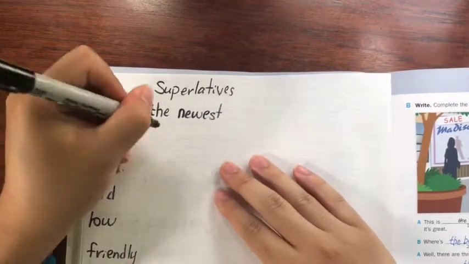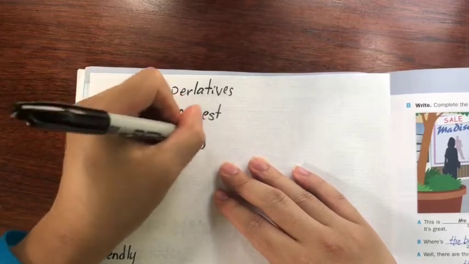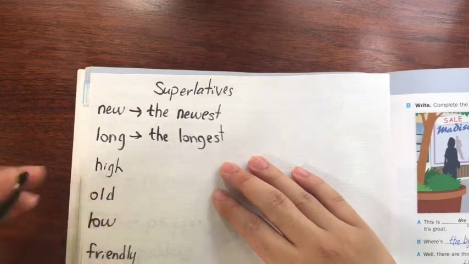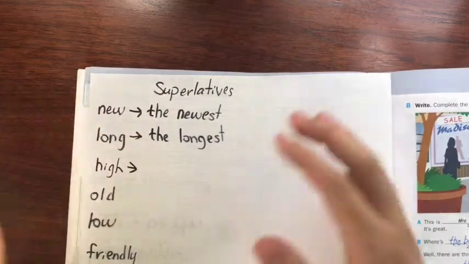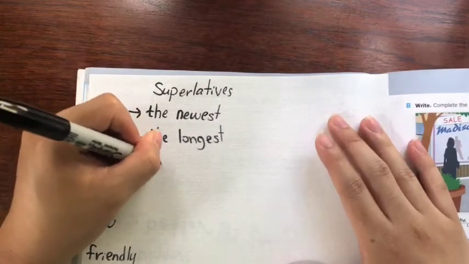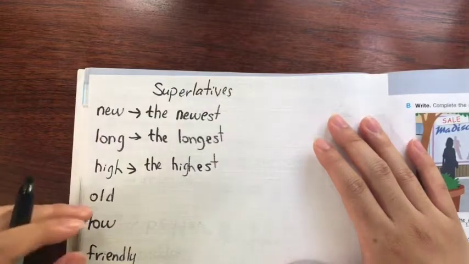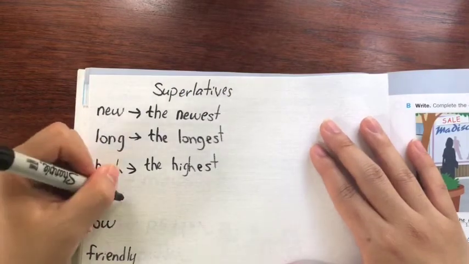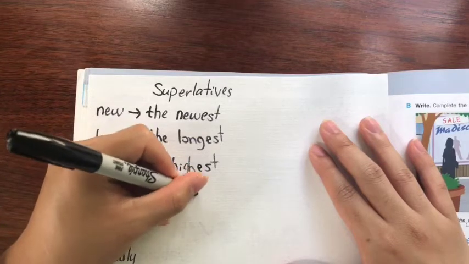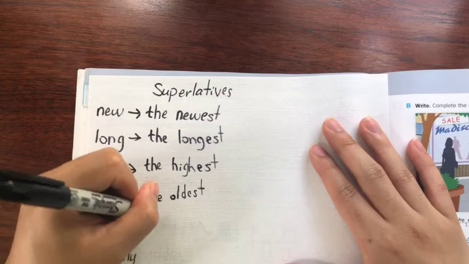Long becomes the long, EST, the longest. High. High, one syllable, high. The high, EST, the highest. Old, the oldest. Low, the lowest.